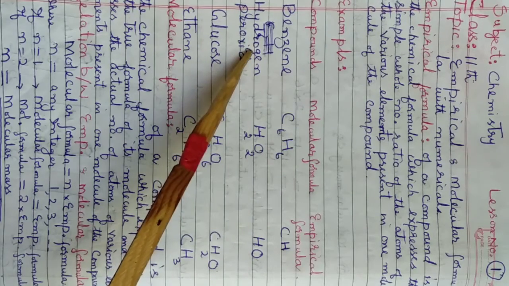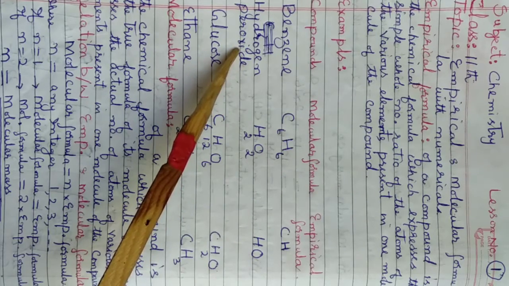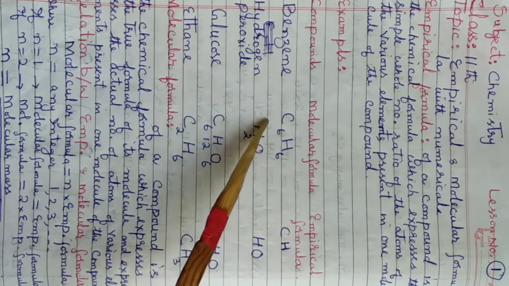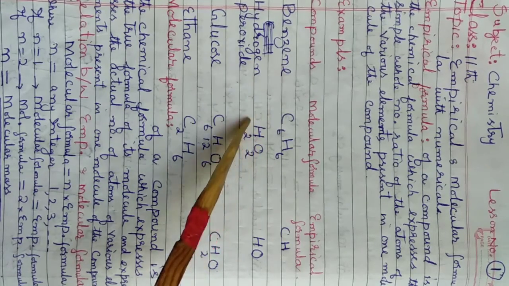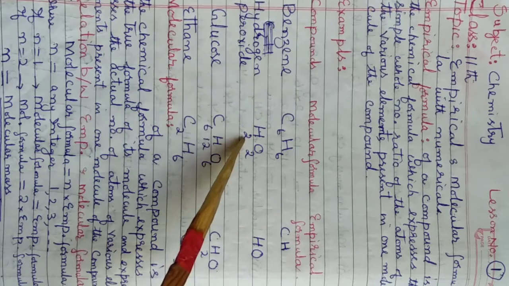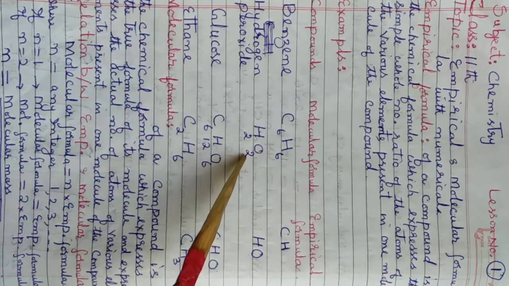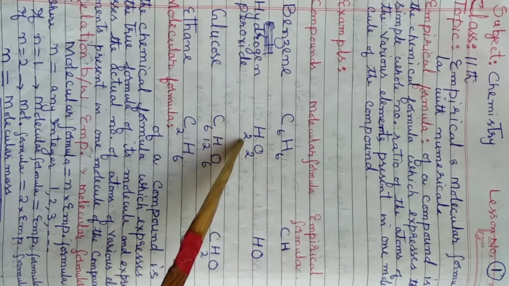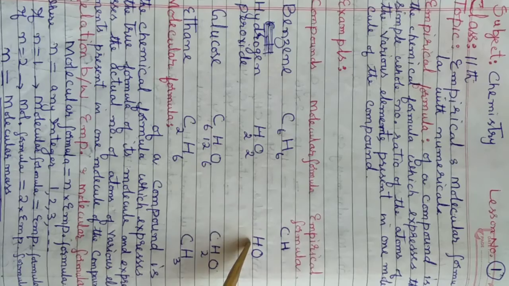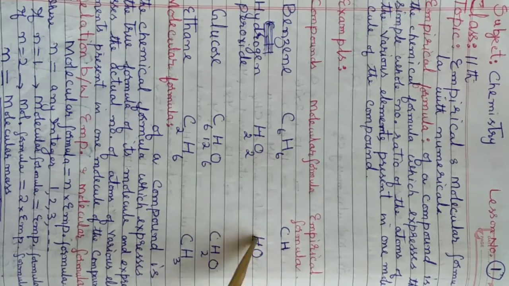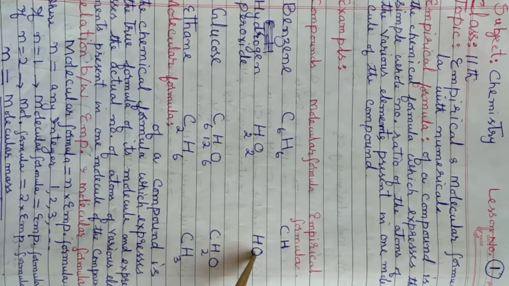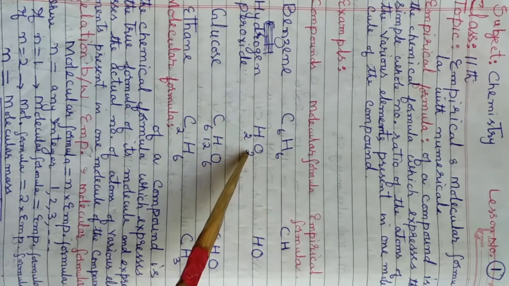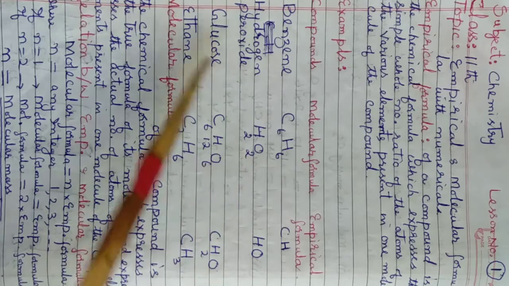In the same way hydrogen peroxide is one more compound. इसका molecular formula है that's H2O2. So in one molecule of hydrogen peroxide 2 hydrogen atoms and 2 oxygen atoms. जब हम इसके empirical formula की बात करें तो इसको 2 से divide करके यहाँ पे बन जाता है 1 hydrogen atom and 1 oxygen atom. So HO is the empirical formula for hydrogen peroxide and H2O2 is the molecular formula for hydrogen peroxide.